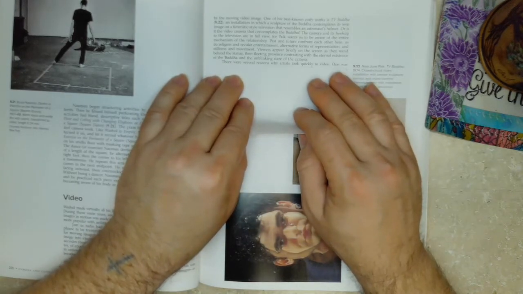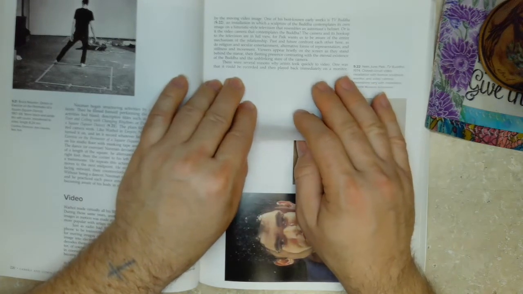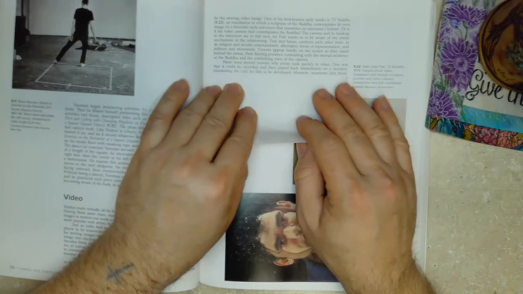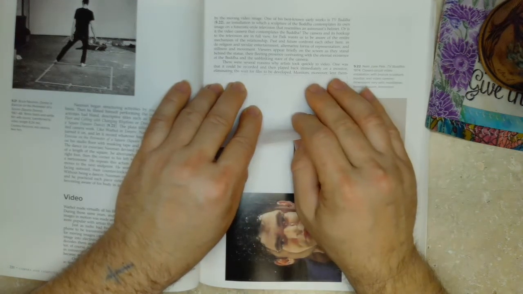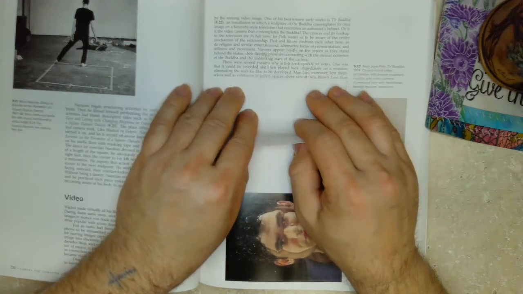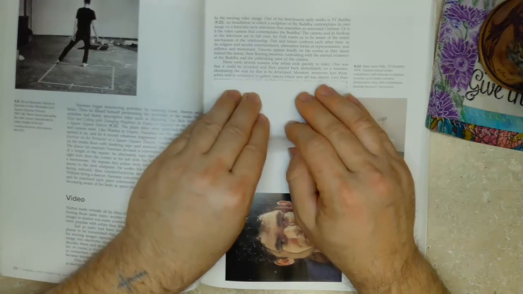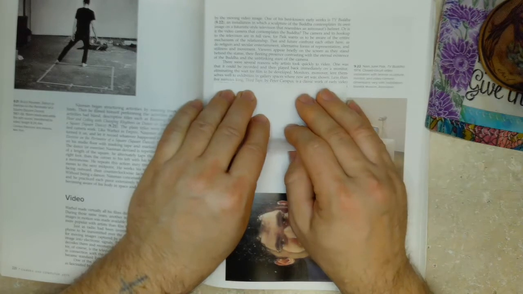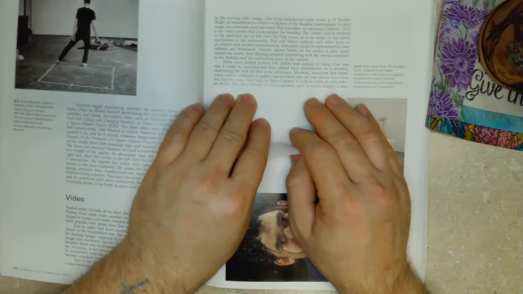There were several reasons why artists took quickly to video. One was that it could be recorded and then played back immediately on a monitor, eliminating the wait for film to be developed. Monitors, moreover, lent themselves well to exhibition in gallery spaces where new art was shown. Less than 5 minutes long, Third Tape by Peter Campus is a classic work of early video art.